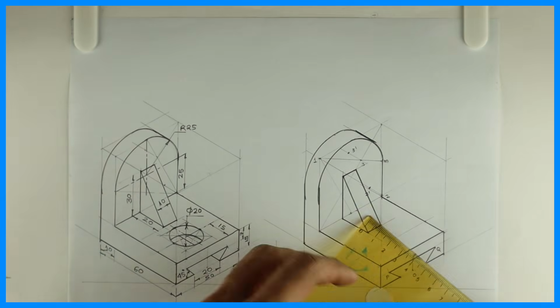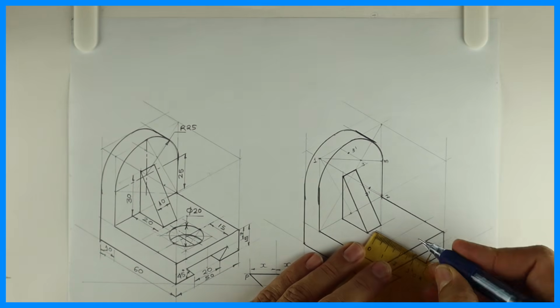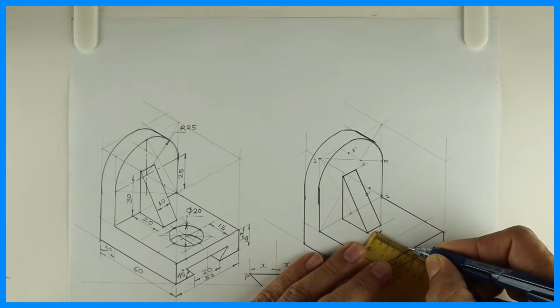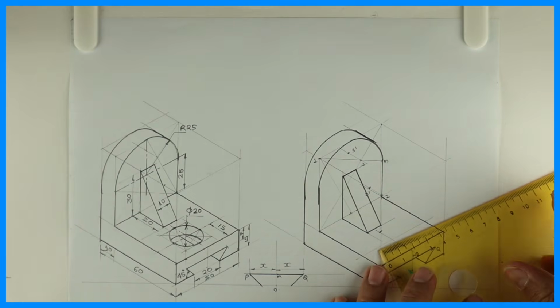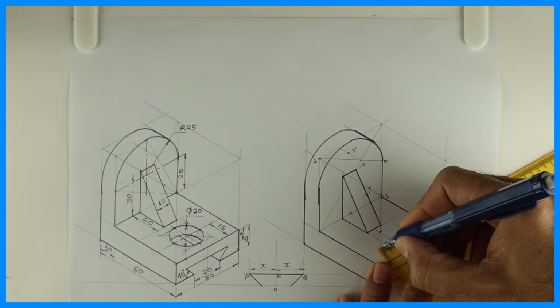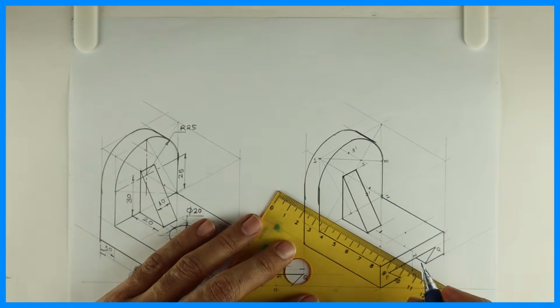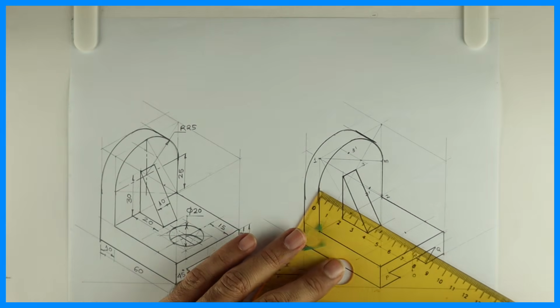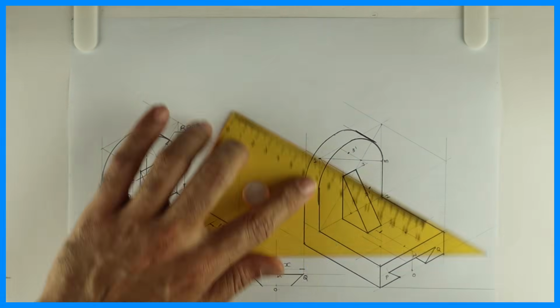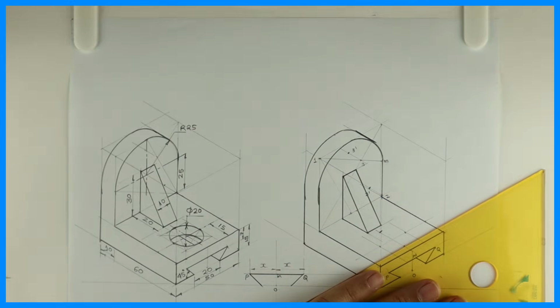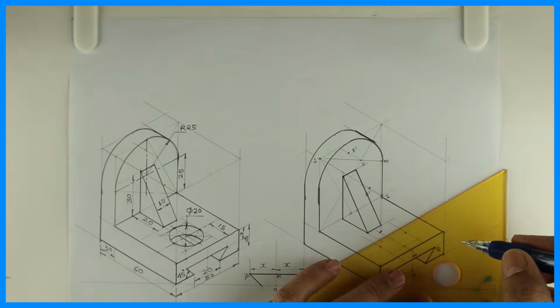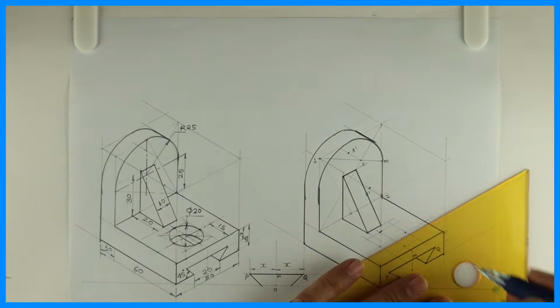So wherever it will cut, from that point you can take 10, 10, 10, 10. See this, 10, 10. Again from the center you take 10, 10, and you draw parallel line. See this. This is how it will come.